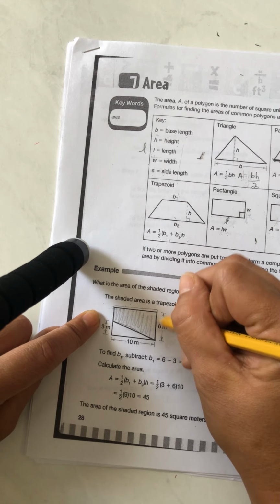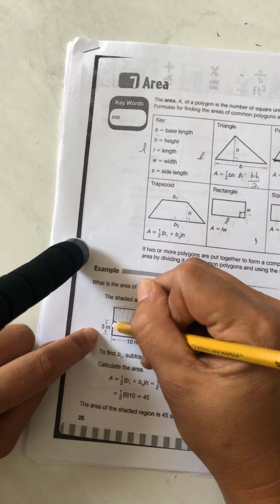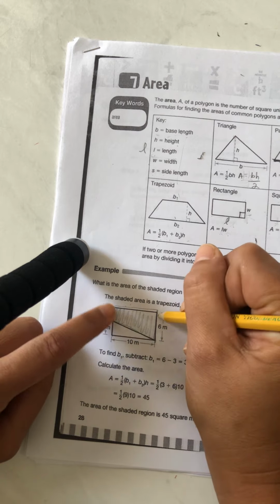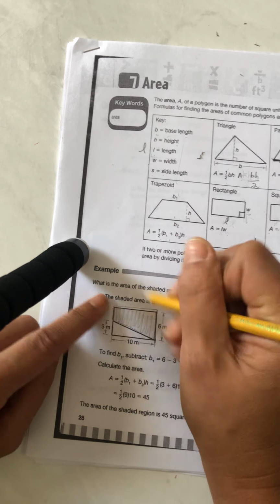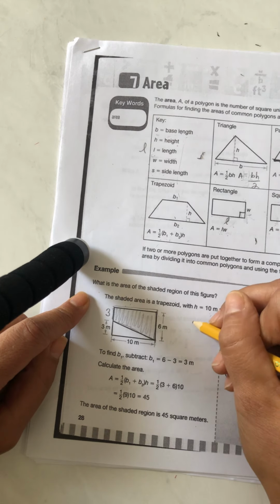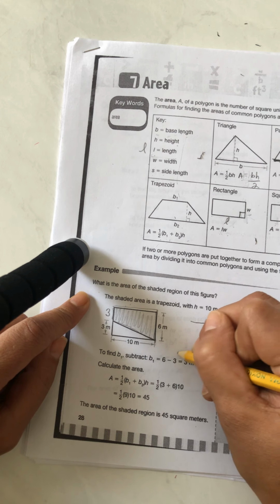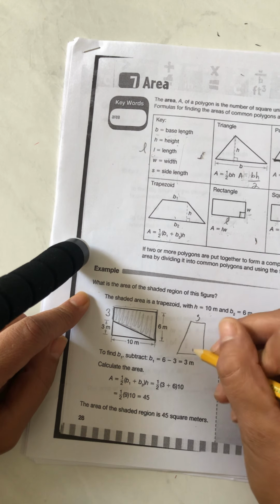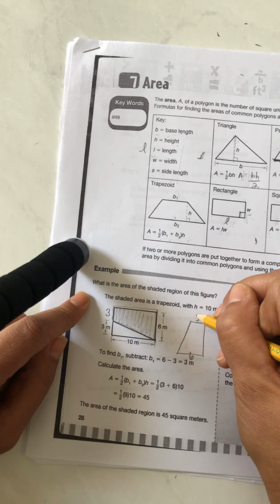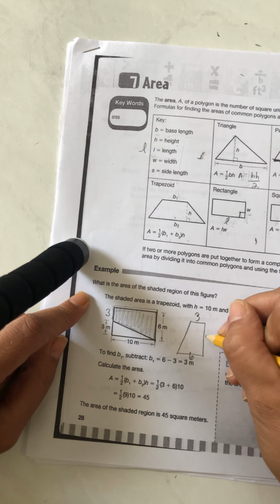If I know that this is 6 right here, and this is 3, then what is this? Because this is a rectangle, I know that this is 3. So I'm just going to draw that going this way. So this is 3, and this is 6. And then my height here is 10.